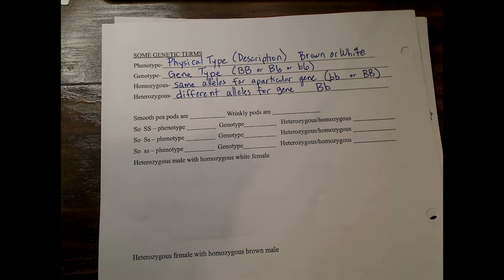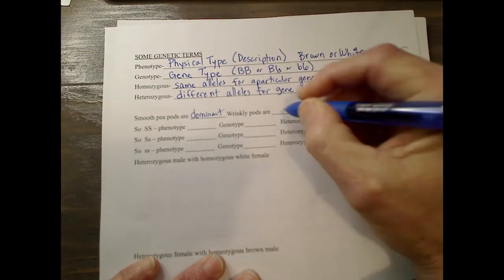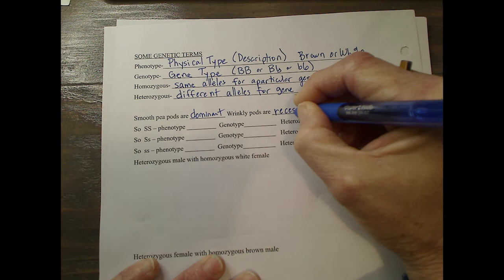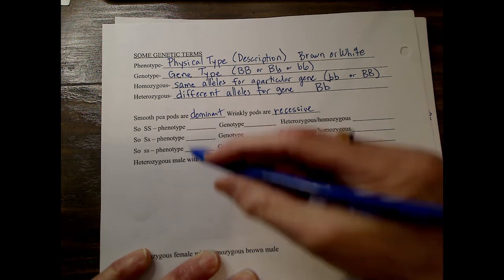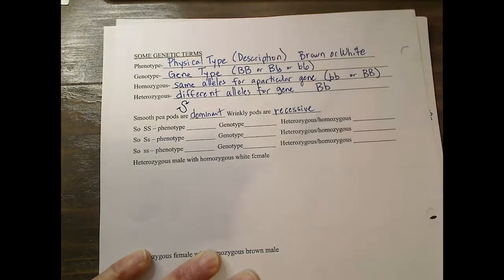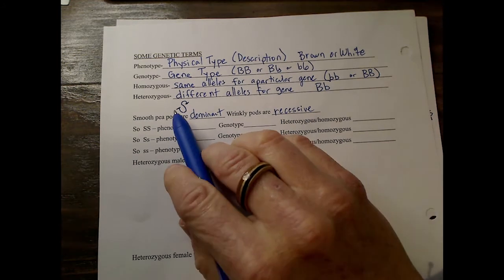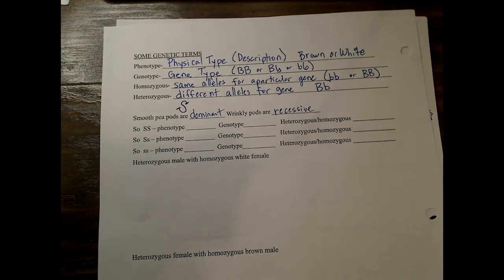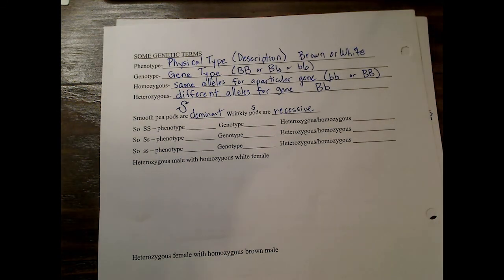Let's talk about Mendel's peas, right? Smooth pea pods are dominant. Wrinkly pea pods are recessive. So let's give them some letters. Smooth pea pods are dominant, so they get their own letter. So we're going to call them a capital S. Now, for me, when I write my capitals, because S's tend to look the same if you're writing them, I tend to put little guys there to make sure that I know it's a capital. And wrinkly pods are little s because they don't even get to pick their own letter.